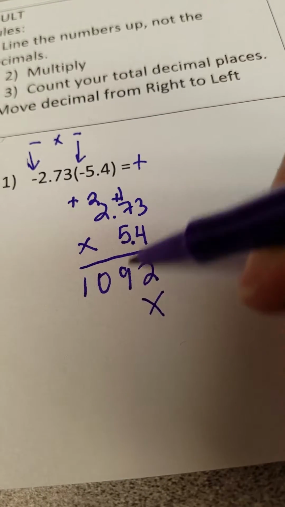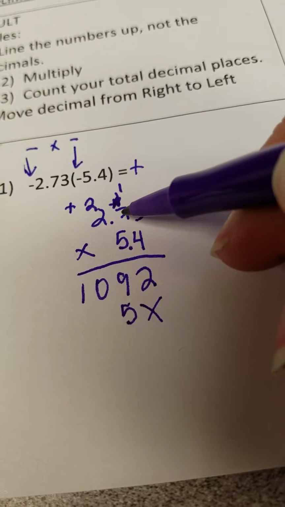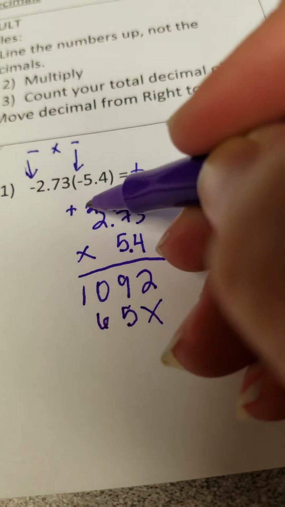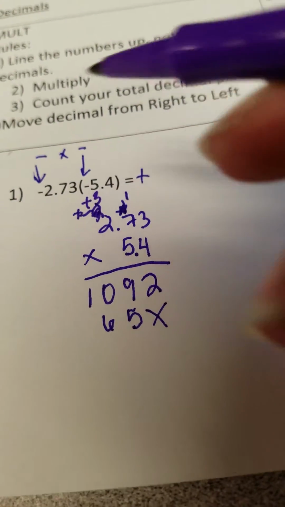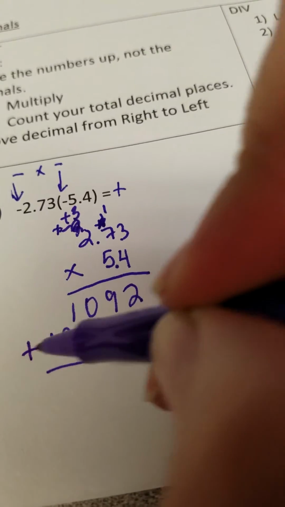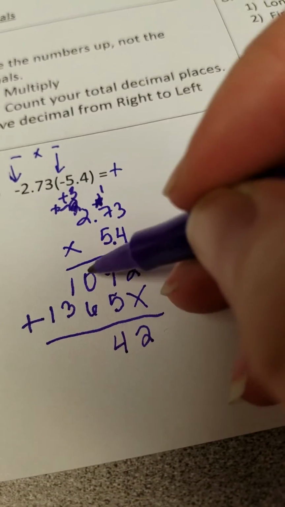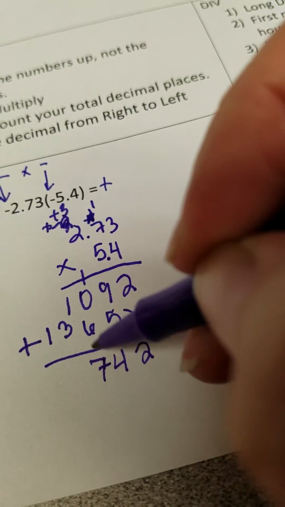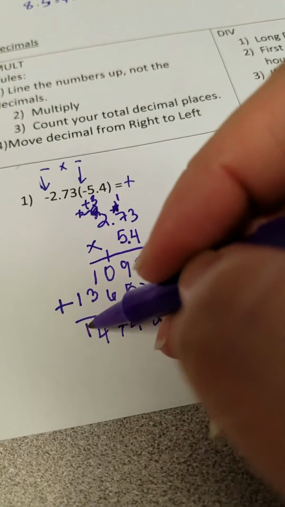So 5 times 3 is 15. Carry the 1. 5 times 7 is 35. Plus 1 is 36. 5 times 2 is 10. Plus 3 is 13. So then we're going to add these together. That's 2. 9 plus 5 is 14. Carry the 1. 6, 0, and 1 makes 7. 3 and 1 make 4. And then 1 comes down.